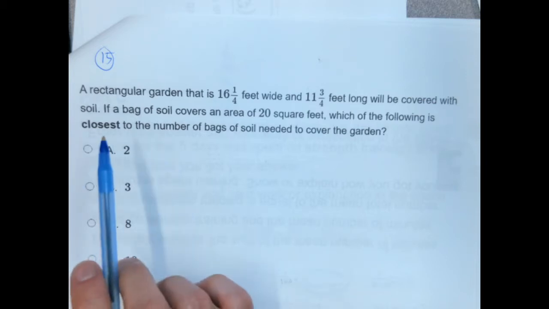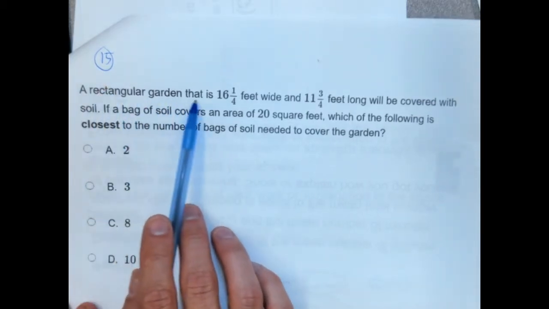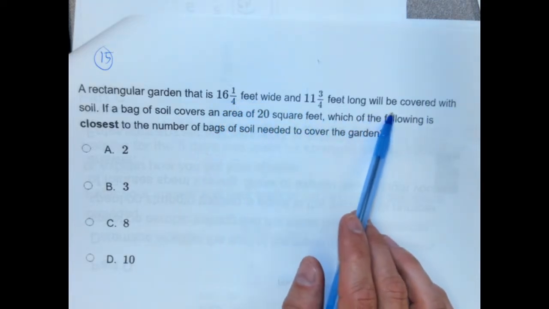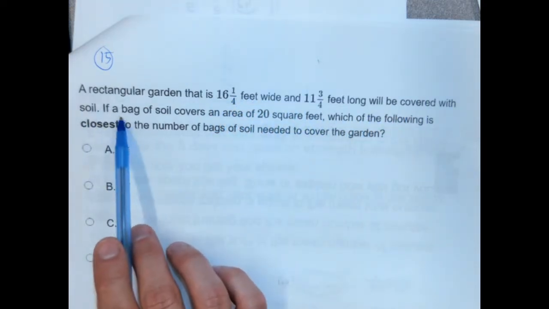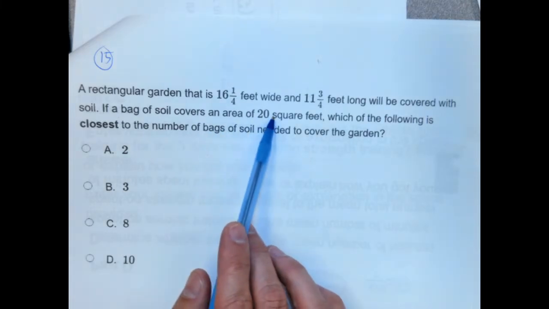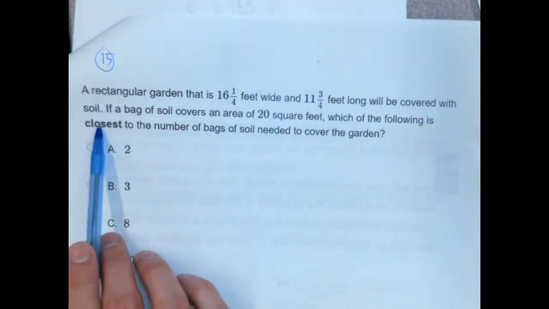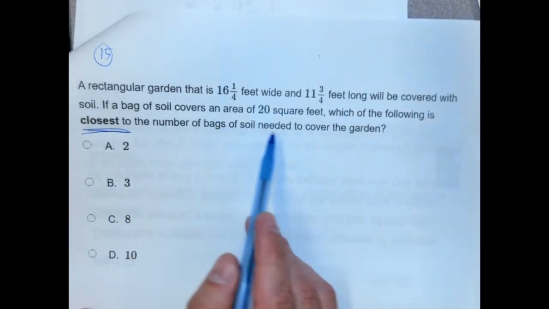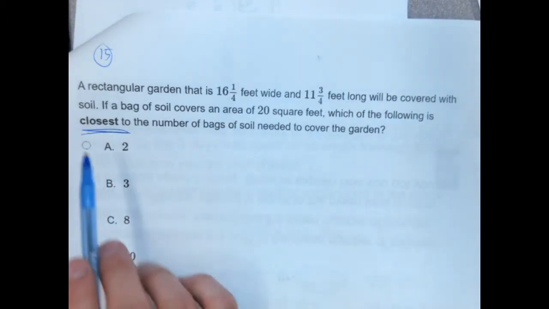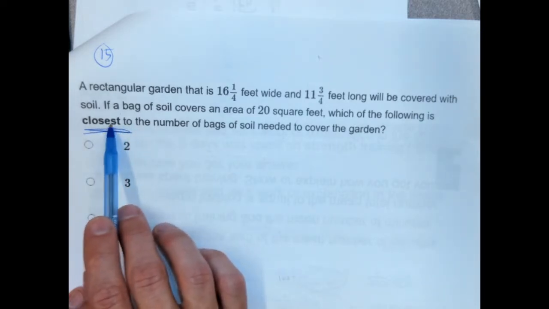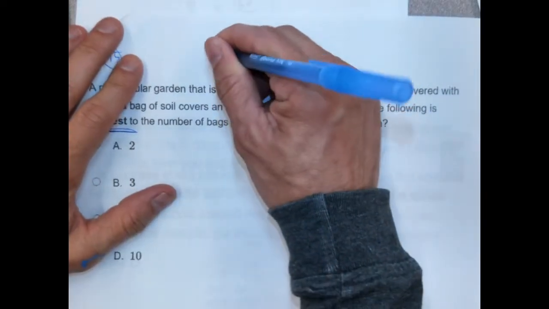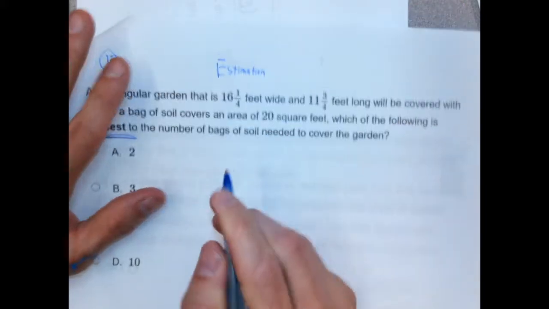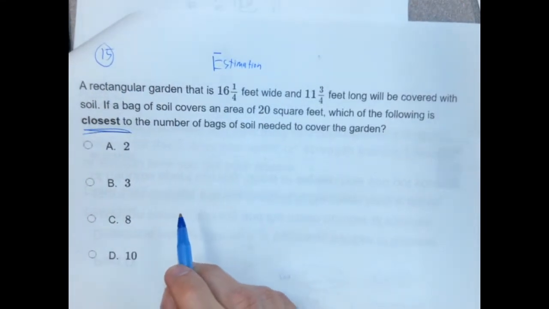So this first, number 15. A rectangular garden that is 16¼ feet wide and 11¾ feet long will be covered with soil. If a bag of soil covers an area of 20 square feet, which of the following is the closest to, it's important, the number of bags of soil needed to cover the garden. Okay, so as soon as you see the phrase closest to, we know we're dealing with an estimation problem. Okay, we're going to be estimating here.